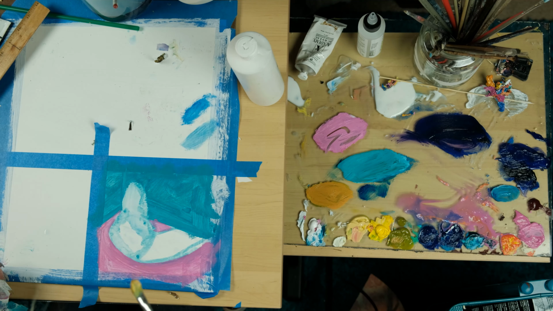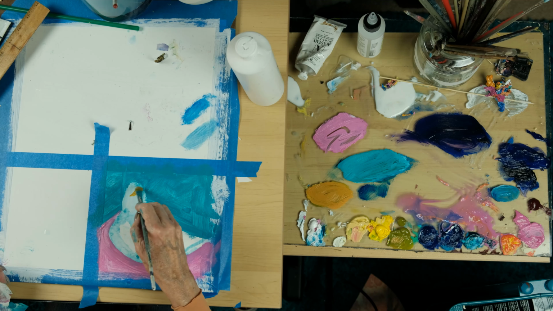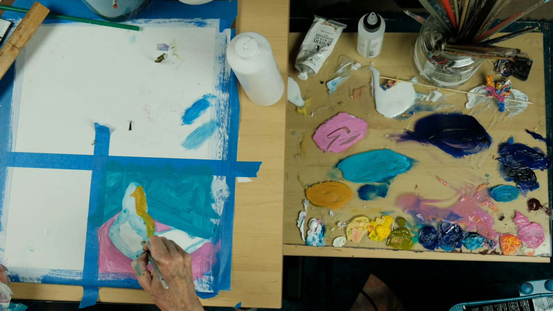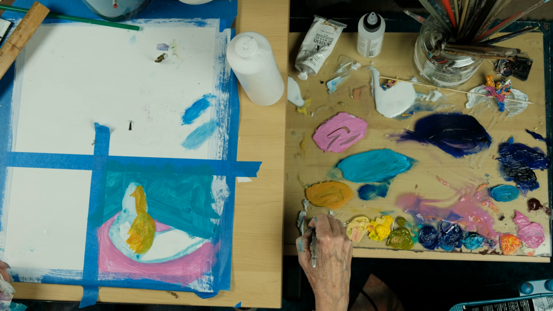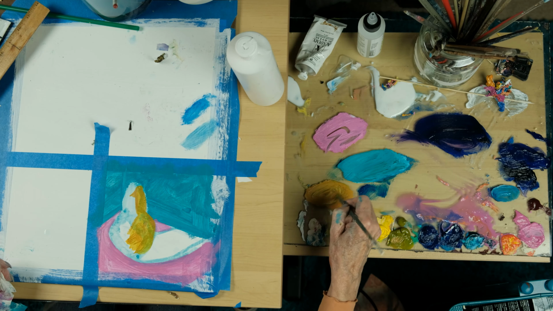So what am I doing? What am I using there? Red and green. What does that do? Complementary colors. I'll put a little teeny bit of white so I get some more opacity, or some Naples yellow in there.